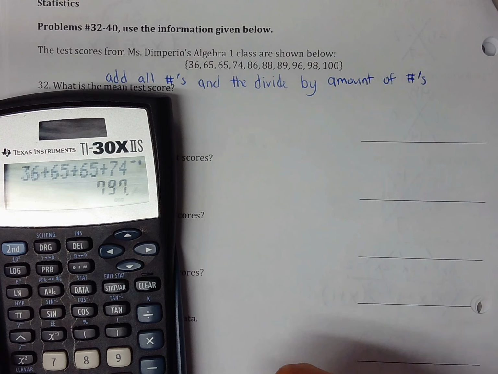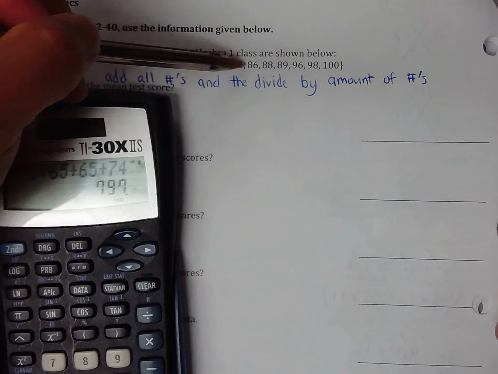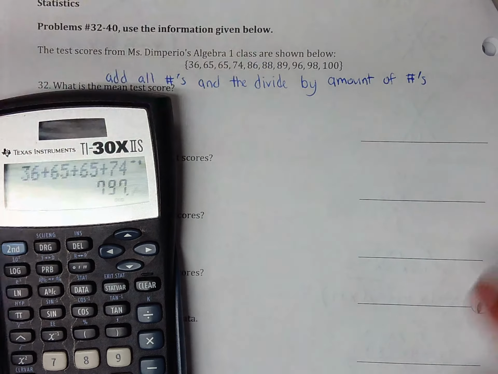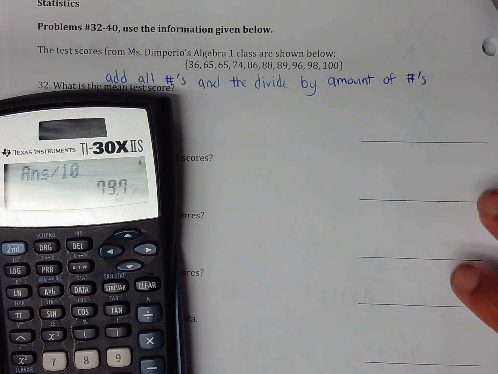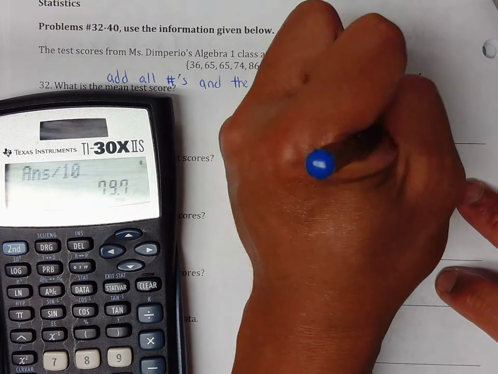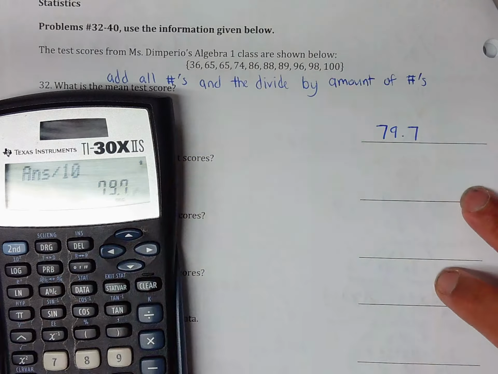That'll equal 900, or sorry, 797. And then we want to divide by the amount of numbers. So let's see, this is 2, 4, 6, 8, 10. So dividing by 10 gives me 79.7. So the average test score is about a B.